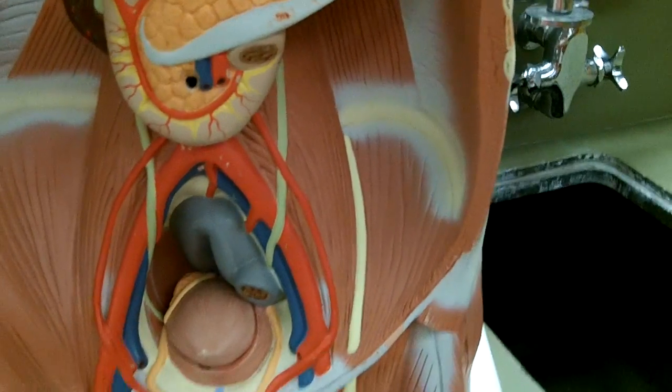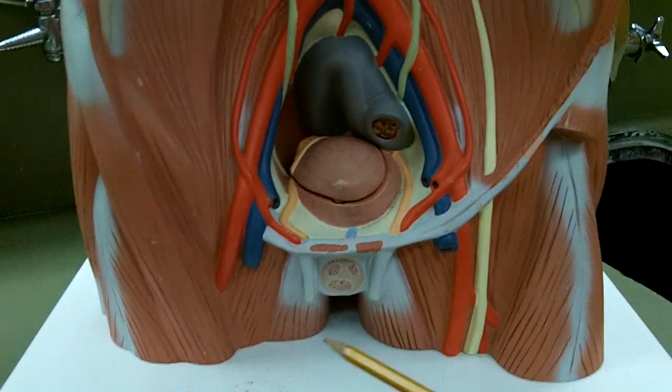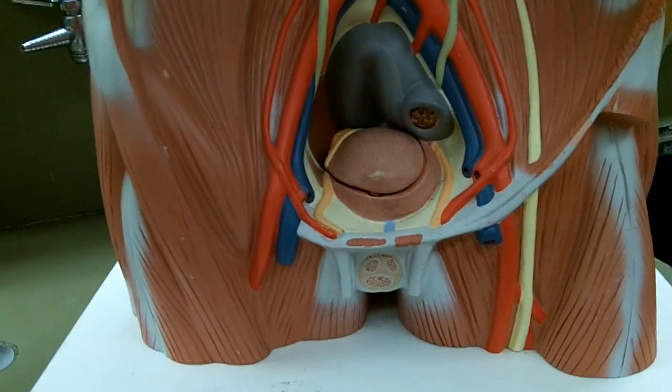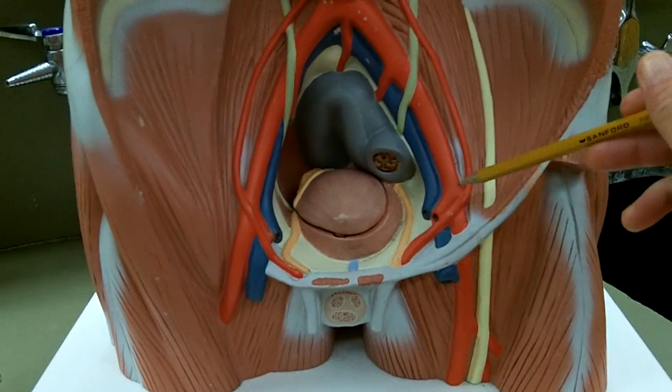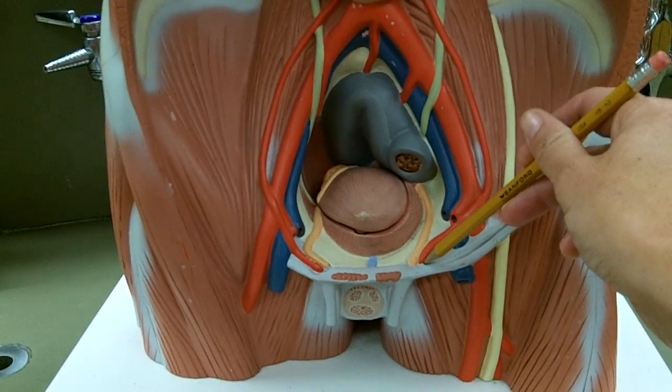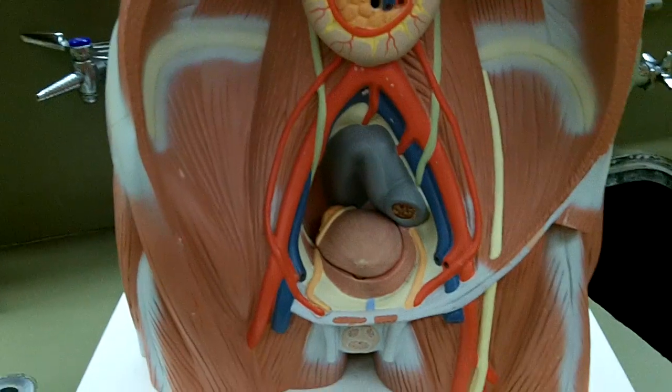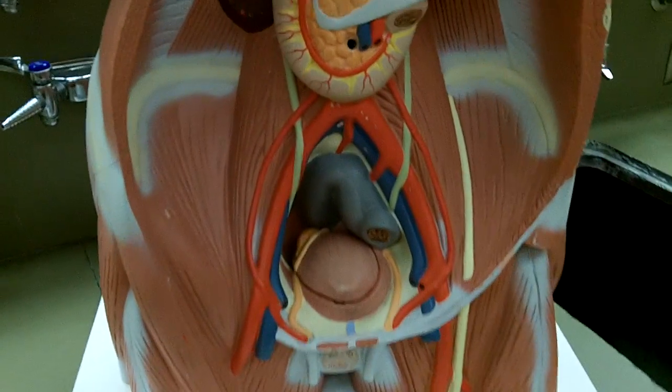Now, why do I know that? Well, because this is a male model whose penis has been cut off, and the gonadal arteries go through the inguinal canal on the male, but they do not do that on the female.